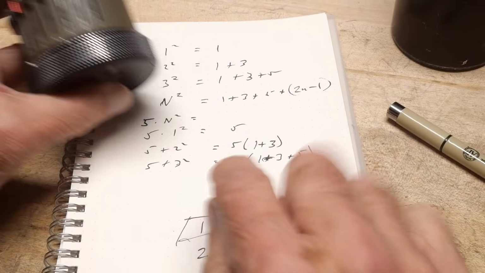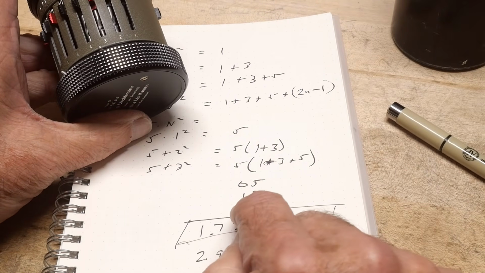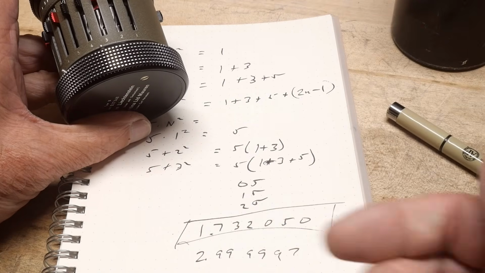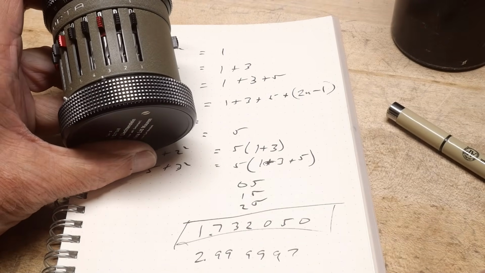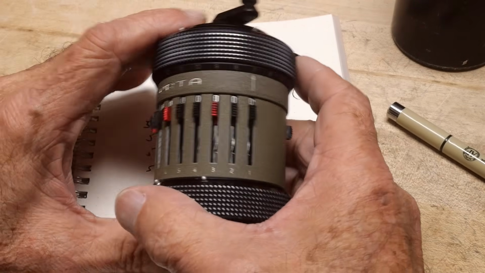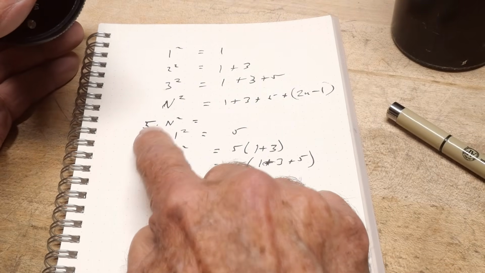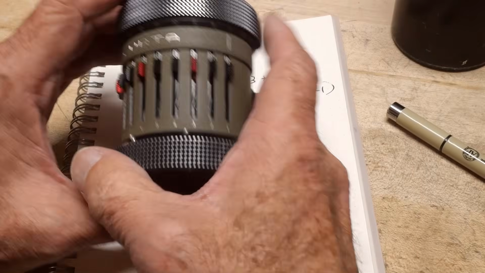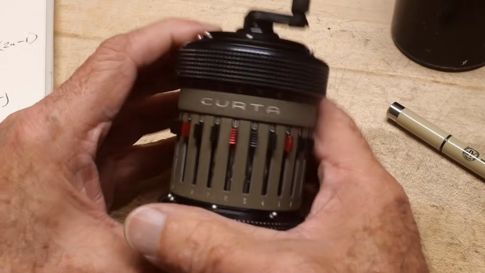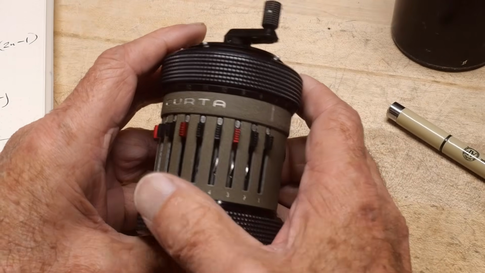You're going by 5, 15, 25, 35, 45. You're going by these increments of 5, and that makes it work. That strange 5 that follows you around is this weird 5 up here. Anyway, like I said, I don't know the math all that well, but it does work.